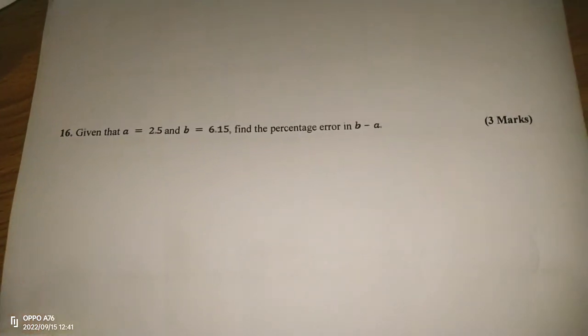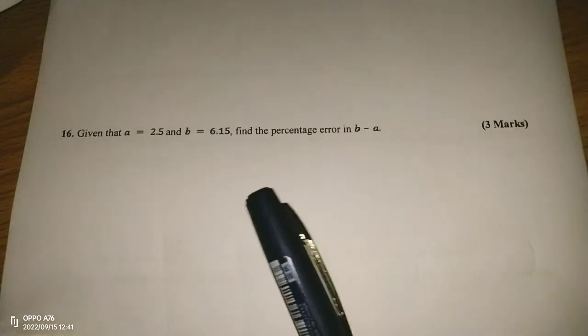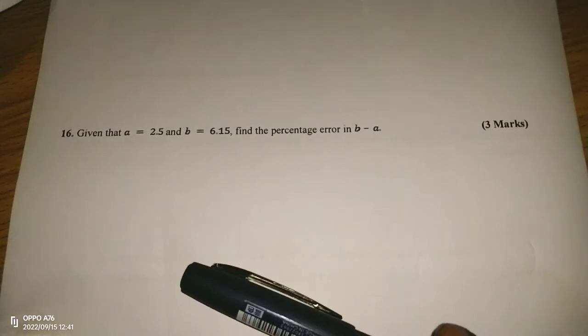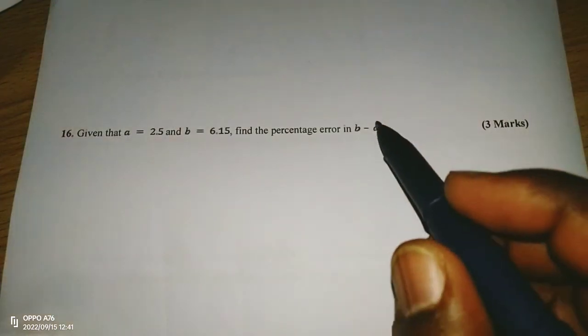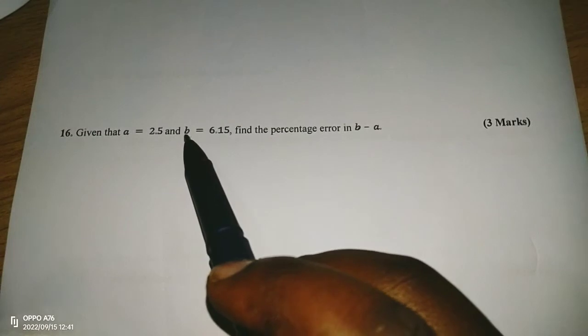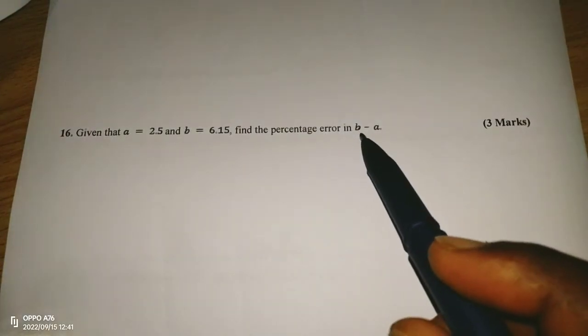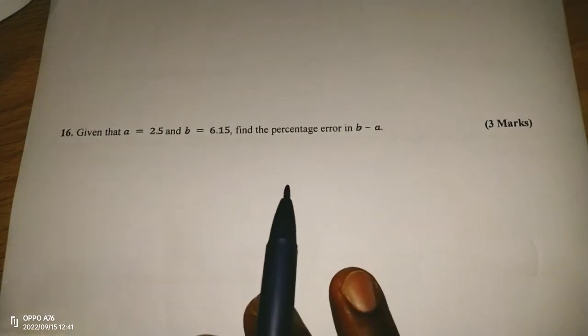We're going to handle errors and approximations: percentage error, whereby subtraction has been involved, as shown here. We are told that the values of A are 2.5 and that of B 6.15. Then we find the percentage error in B minus A.